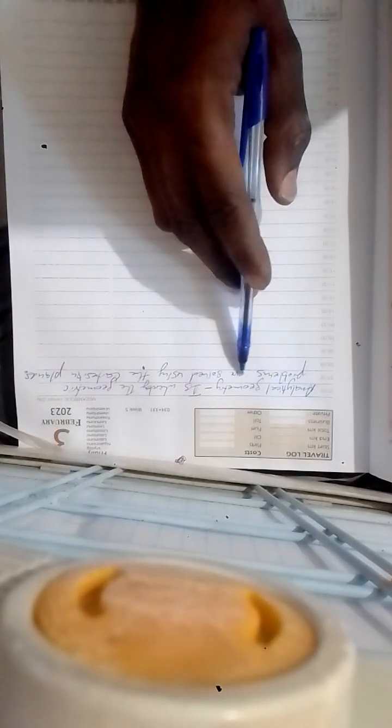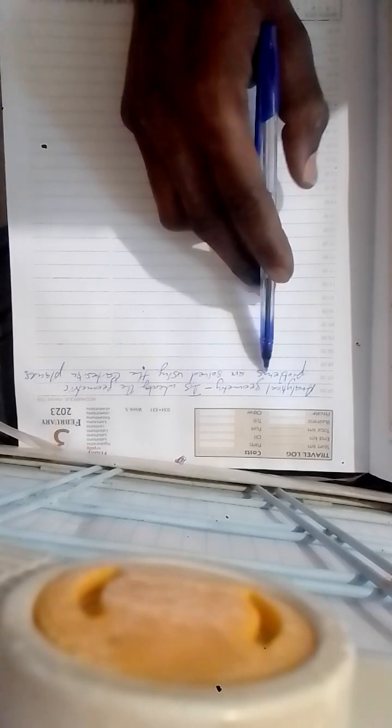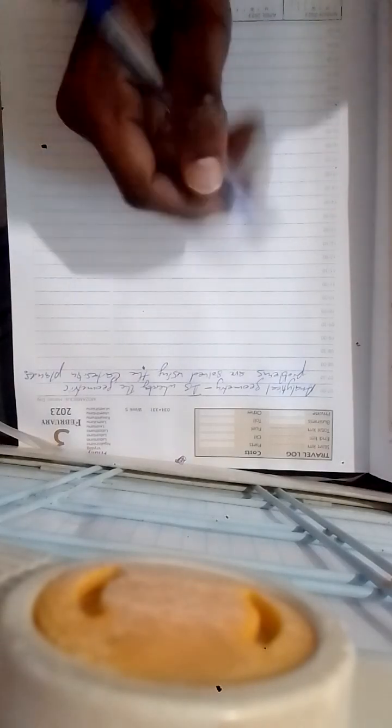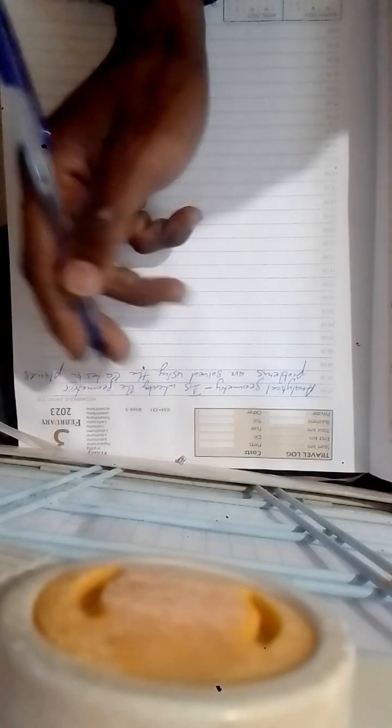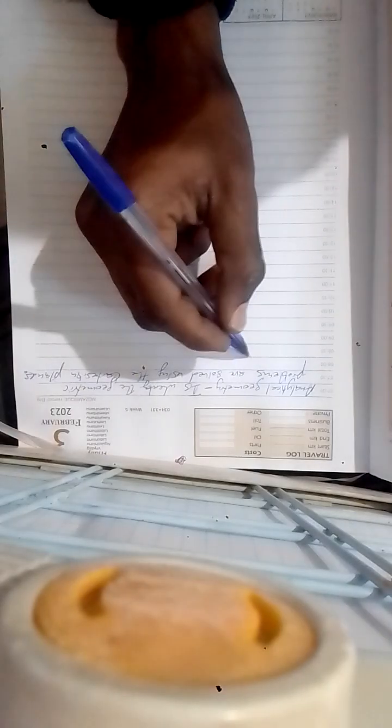Analytical geometry is whereby geometric problems are solved using the Cartesian plane, right? We know what a Cartesian plane is, right?